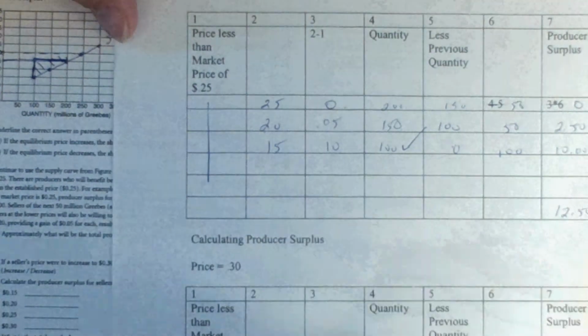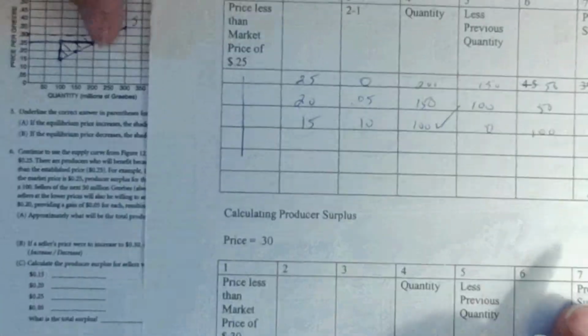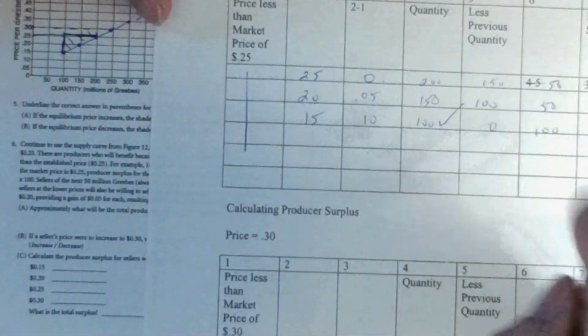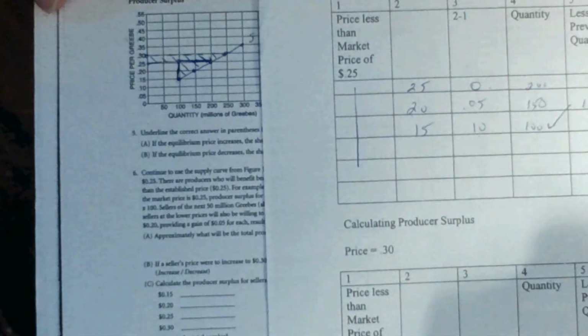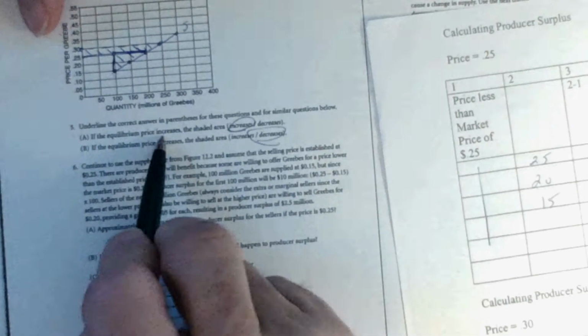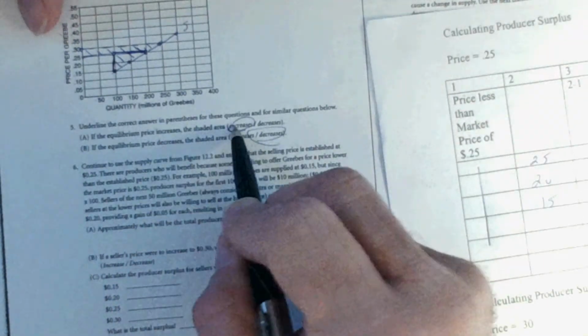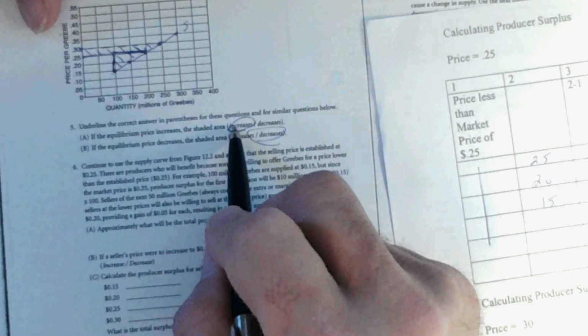If the price rises, you can calculate this using the same technique, but the price will be up here, and you'll see that you'll add this area to the producer surplus. So the higher the price, the larger the shaded area is, and the greater the producer surplus.